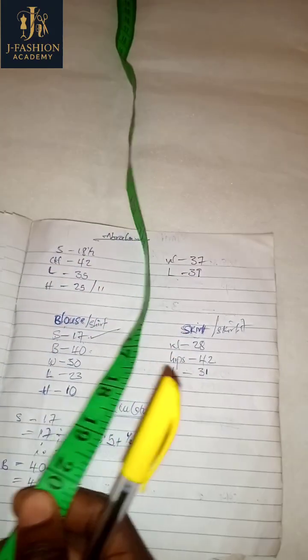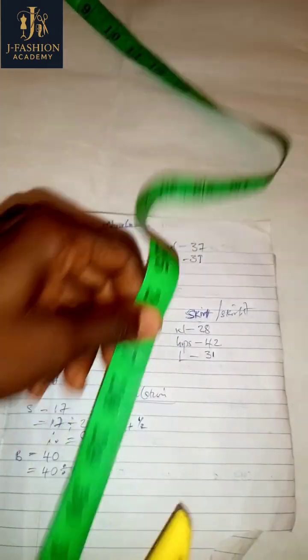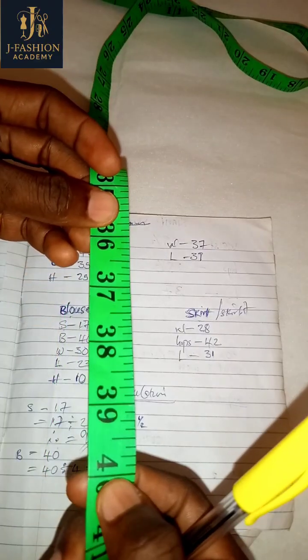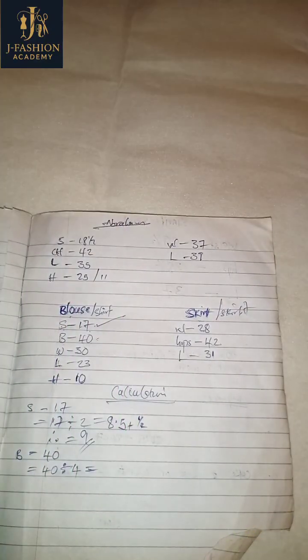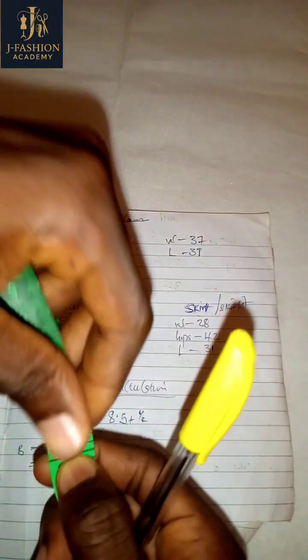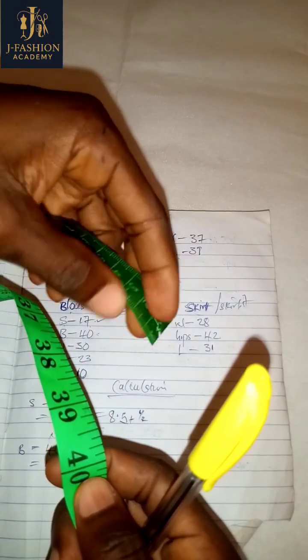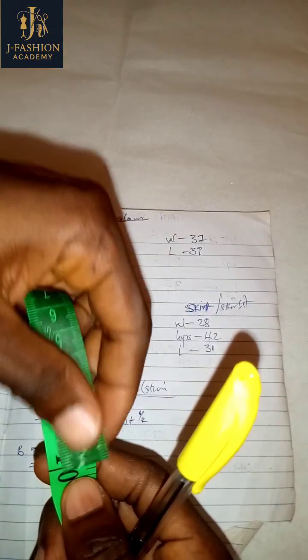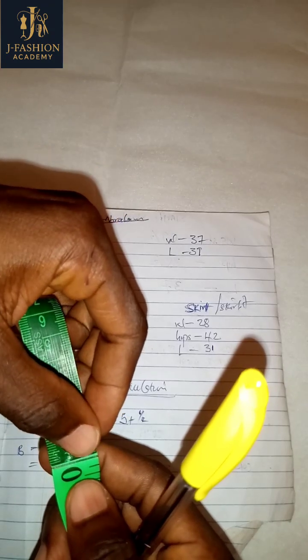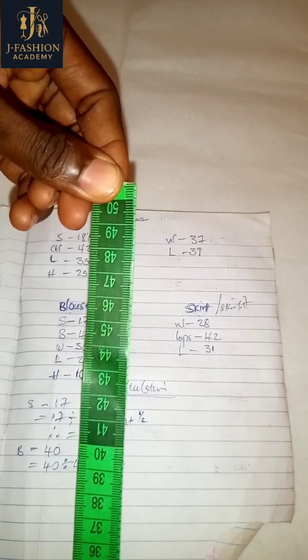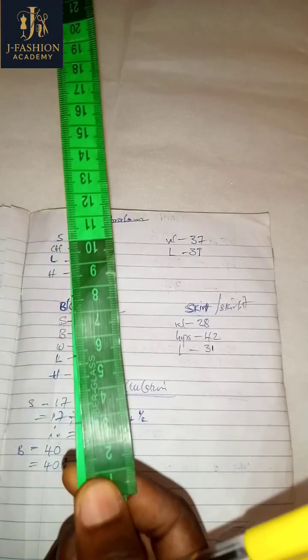You look for your 40. This is your 40. Then you carry the end of the tape, the zero, and place it here, like this.